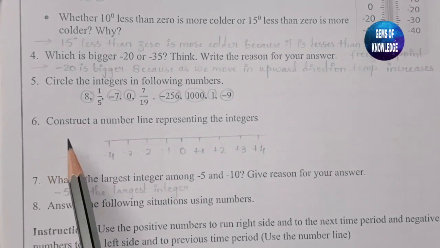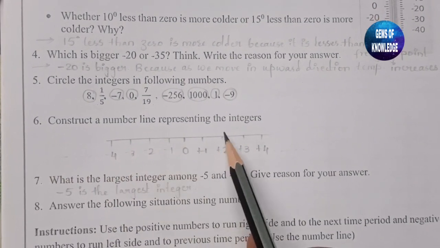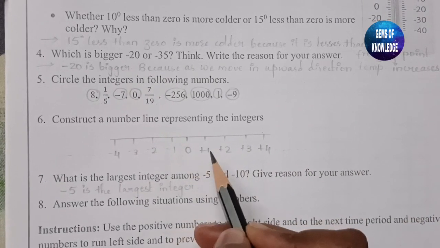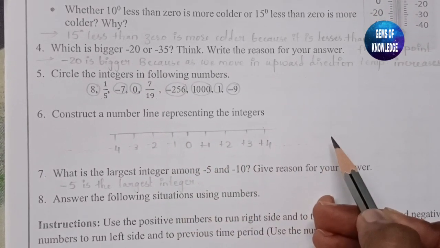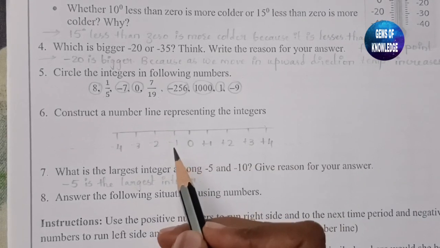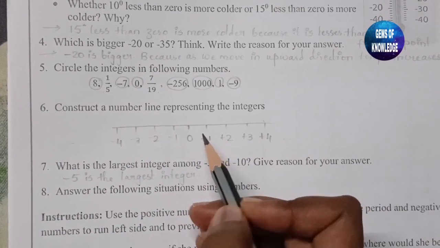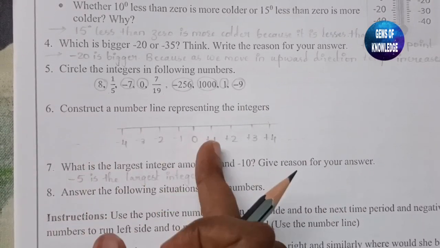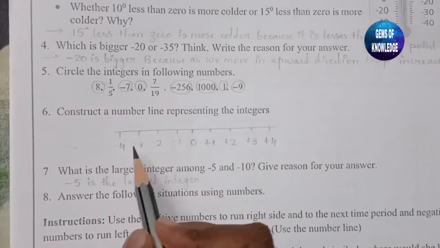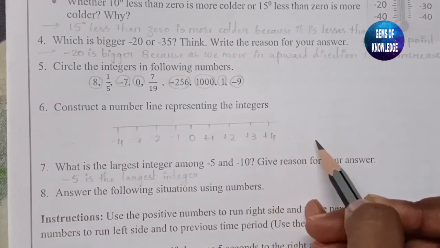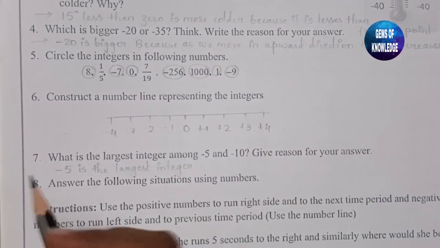Okay, then moving to the next, construct a number line representing the integers. So you have to show a number line which represents the integers. On the right side you have to draw the positive number line, and on the left side you have to draw the negative number line with the center as 0. The positive numbers, negative numbers along with 0 are called integers. So it can extend up to minus 4, minus 5, minus 6 and so on. Here also plus 5, plus 6, plus 7 and so on.